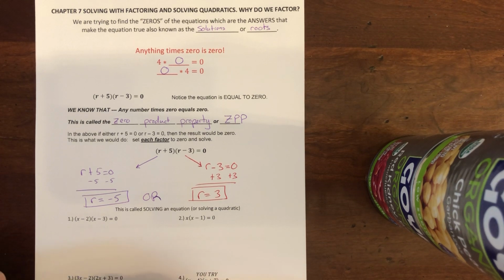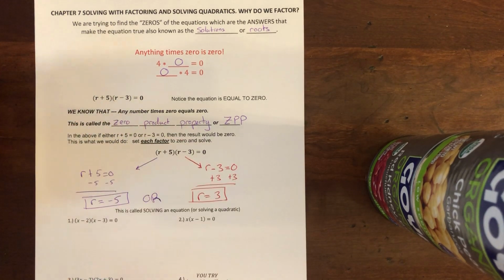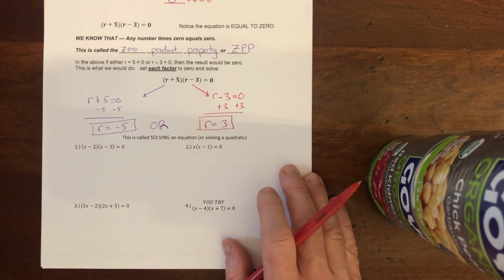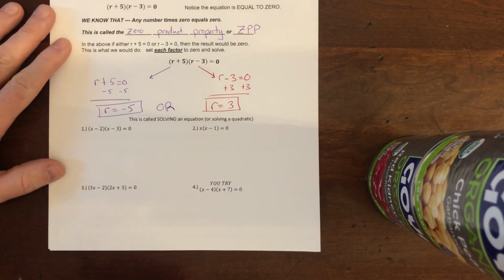If we plugged either of these two answers into this parenthesis, it would make the equation true. And think about it. We have two parentheses, so we should have two answers here. All right, and think about the square of the quadratic. When we have a quadratic and something squared, that's telling us we really should get two solutions. Okay, so 3 problems here at the bottom that we'll go through, and then there'll be a you try.